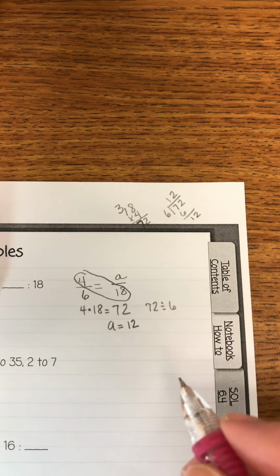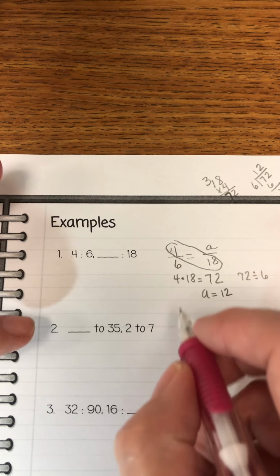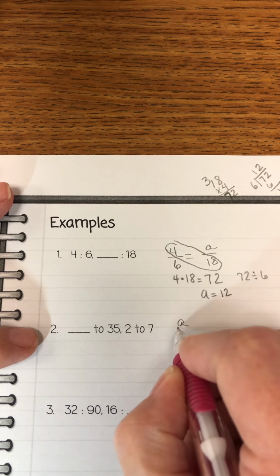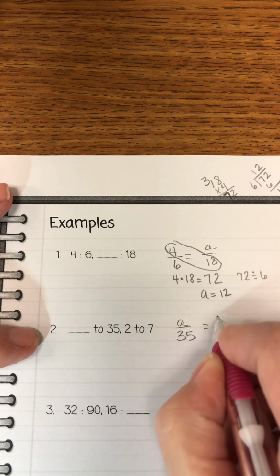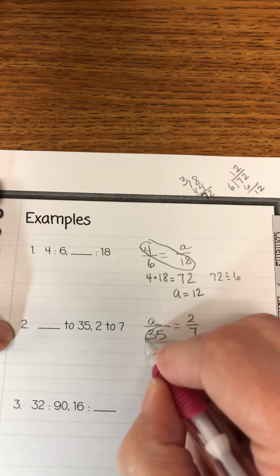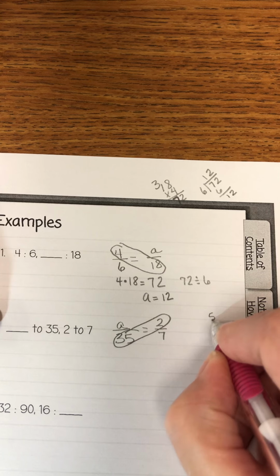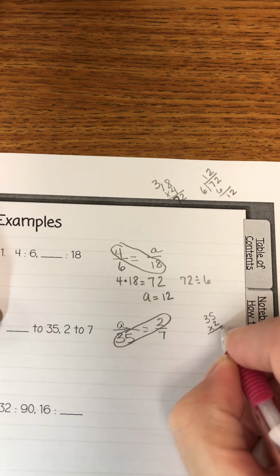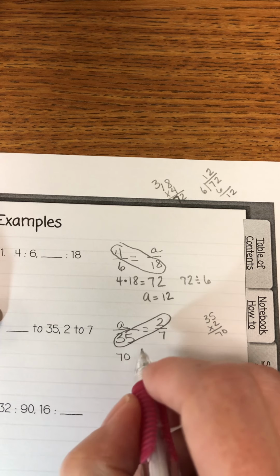All right, so now look, the blank moved in our next problem. It's okay. So now we're just going to put A up top over 35 is equal to 2 over 7. So remember, these are the 2 that we know, so let's multiply them. If you need to go off to the side and multiply, that's fine. So that's 70.